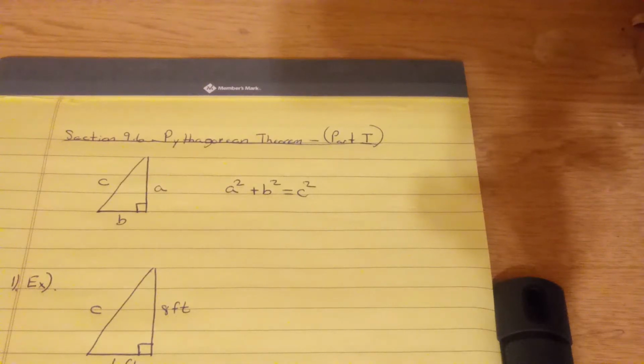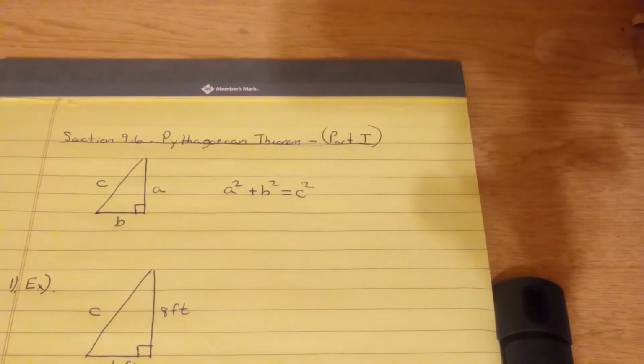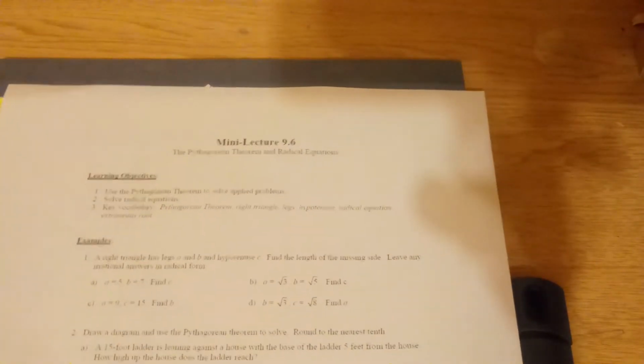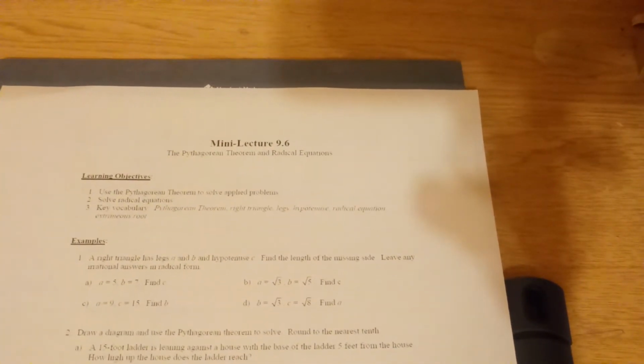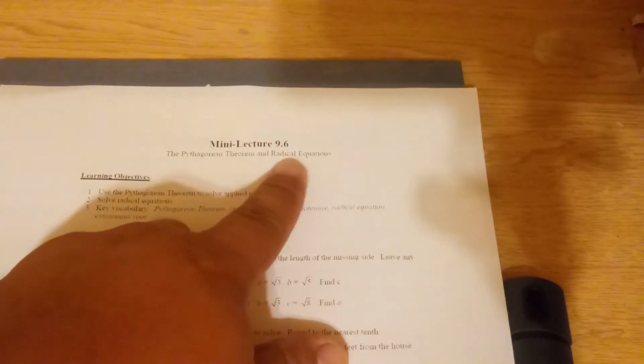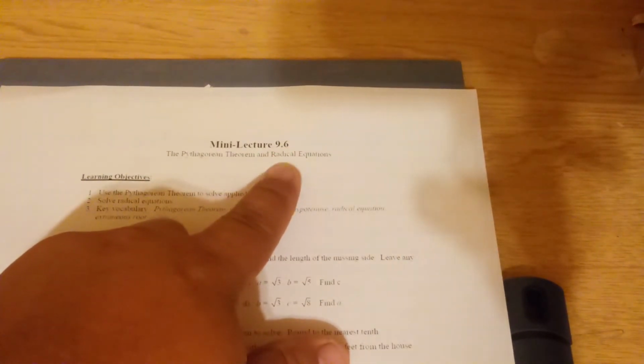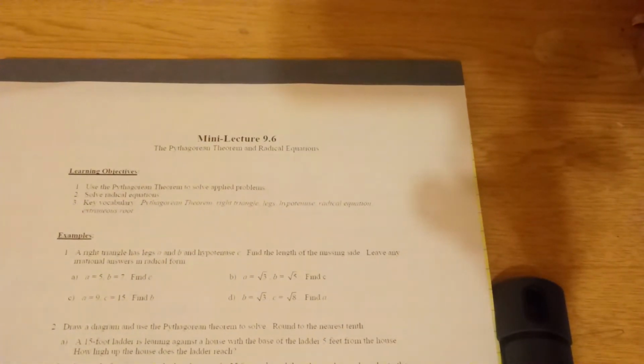Okay, so for this last section of the semester, section 9.6, this is an important one. It's the Pythagorean Theorem. Once again, for this particular worksheet right here, we're only going to worry about the Pythagorean Theorem. We do not solve for radical equations. You'll do that in college algebra, or in some other math class. So part 3 is not going to apply to us. Only part 1 and part 2.